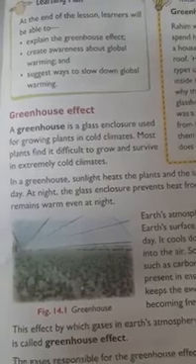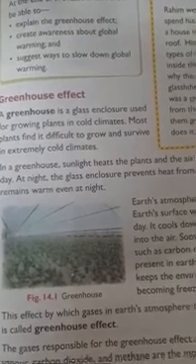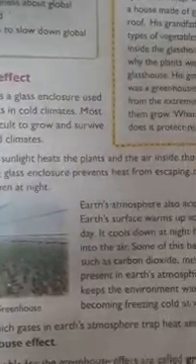On other planets, like Mercury, Venus, Neptune or Saturn, there is no atmosphere. So there, days are extremely hot and nights are extremely cold. So the temperature cannot be maintained properly, which is needed for survival of life. On the Earth, the atmosphere is maintaining the temperature.